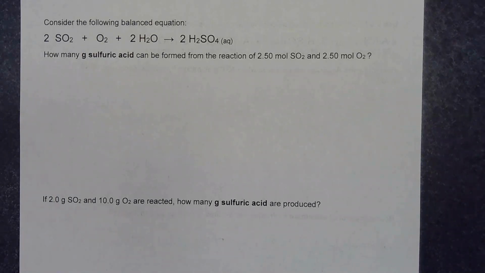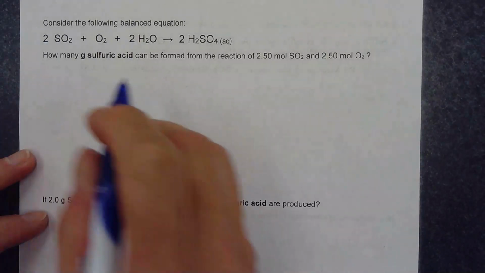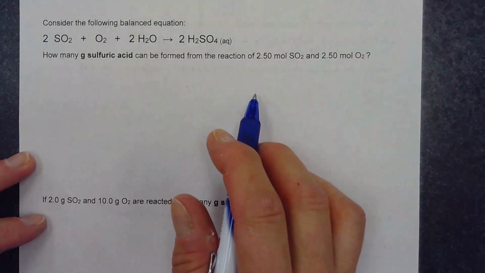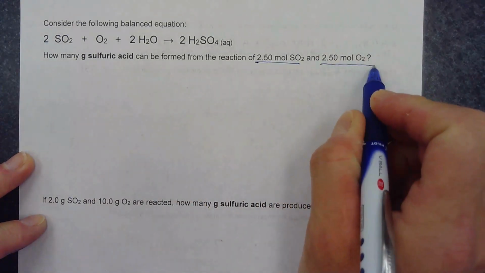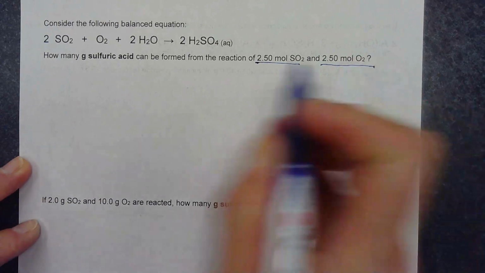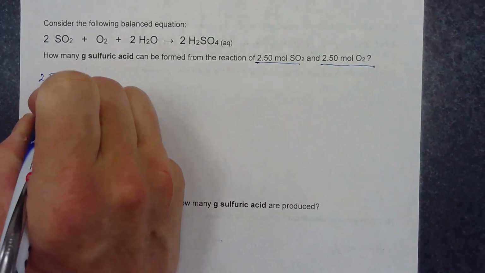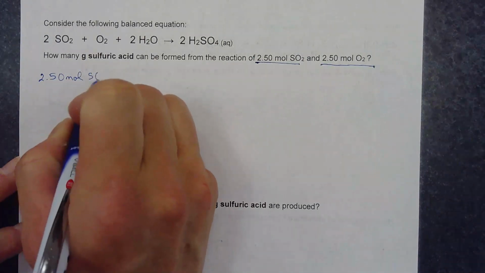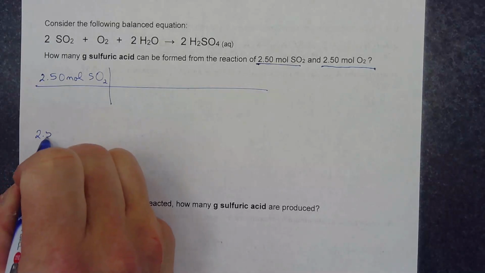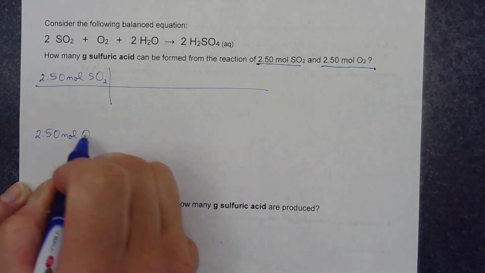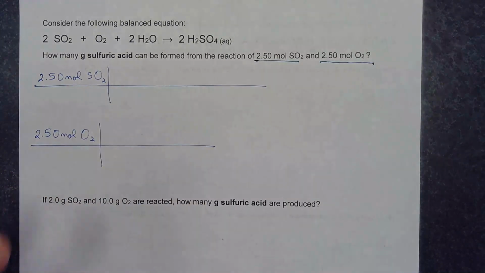Okay, so let's get going on these. Let's see what we can do. All right, so is this a limiting reactant problem? Yes. So we have two givens. 2.50 moles SO2. The second given is 2.50 moles of O2. Yes or no?